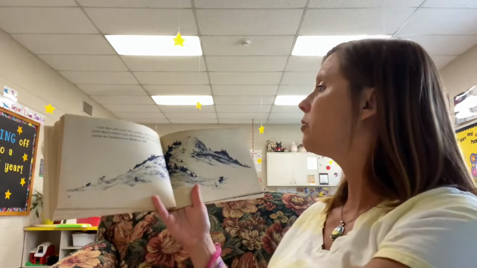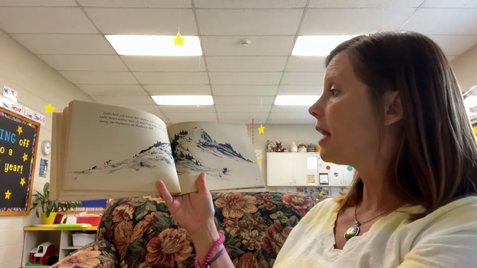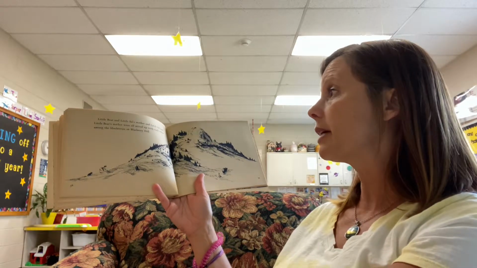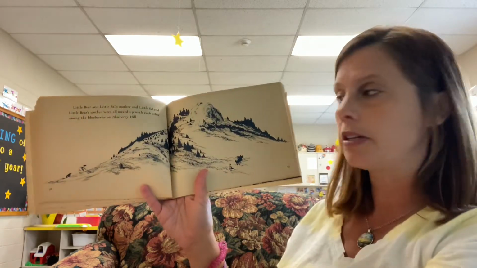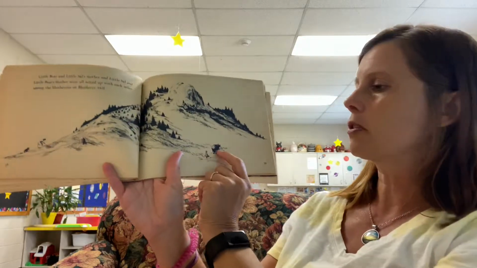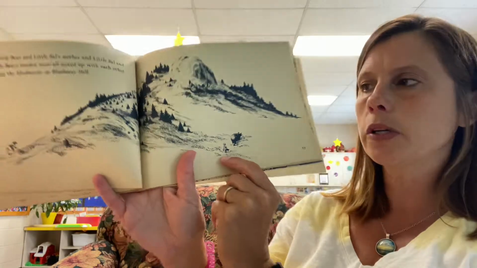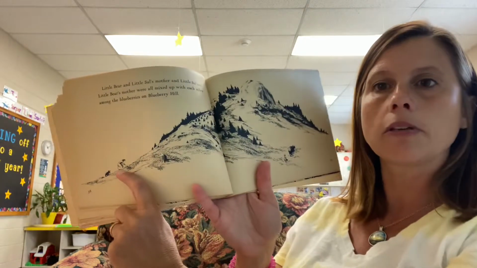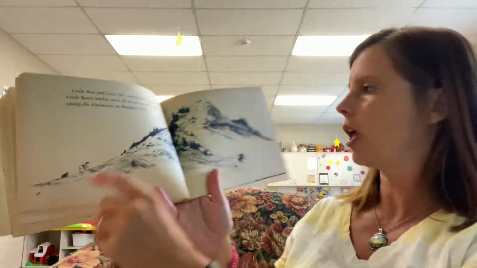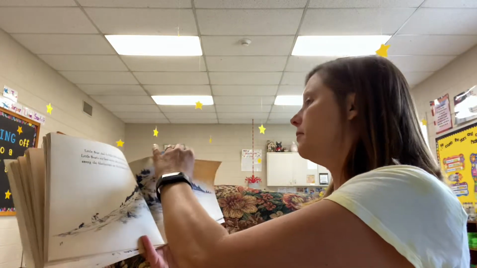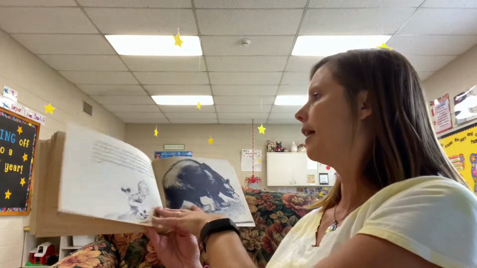Little Bear and Little Sal's mother and Little Sal and Little Bear's mother were mixed up with each other among the blueberries on Blueberry Hill. Look, over here's Mama Bear and Little Sal following her. And way over here is Little Sal's mama and Little Bear following her. They're following the wrong things, aren't they?